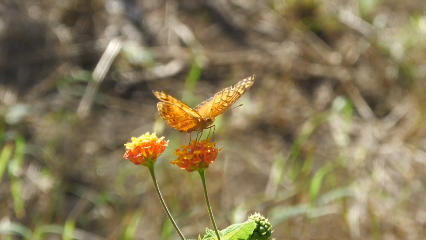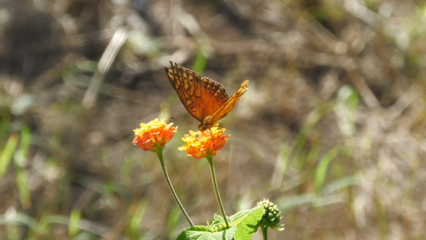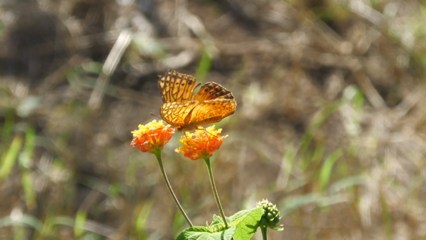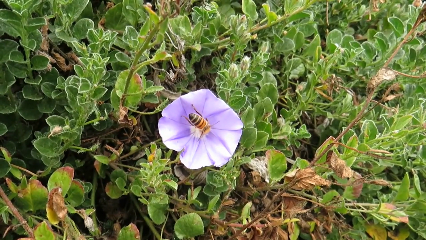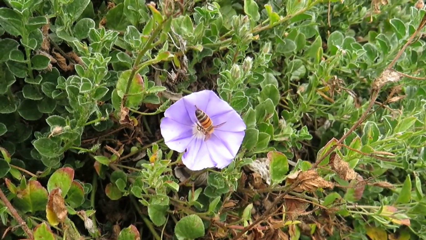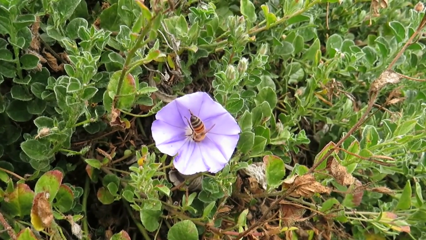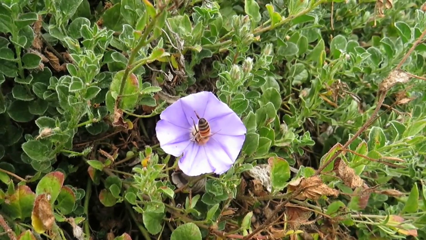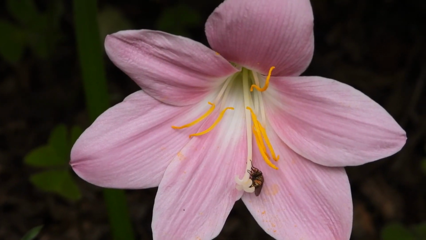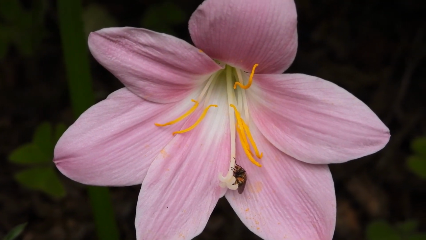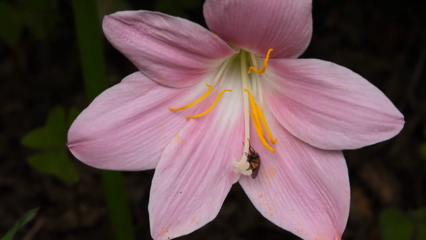Pollination, the transfer of pollen grains from the anther to the stigma, is necessary for fertilization. Pollination can occur through self-pollination, where pollen is transferred within the same flower, or cross-pollination, where pollen is transferred between flowers of the same or different plants. Pollination is often facilitated by pollinators such as insects, birds, wind, or water.